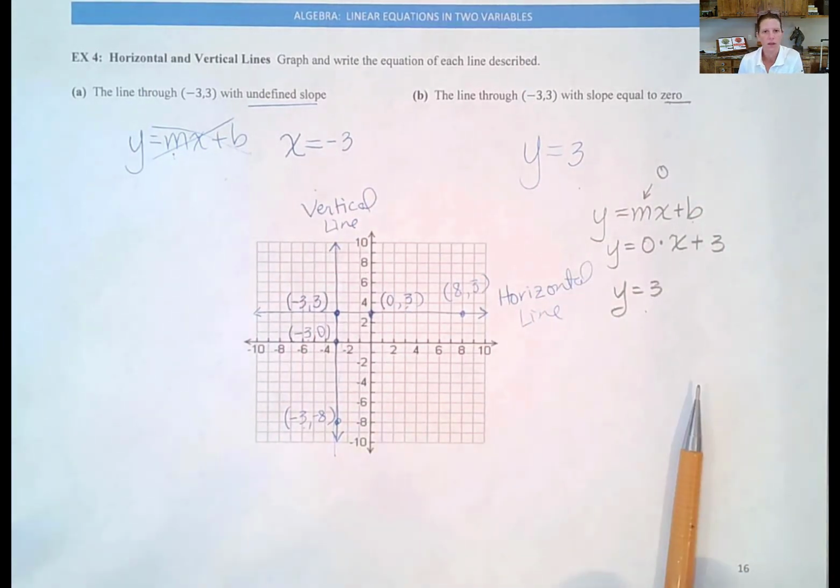Okay? In this section, we've talked about the slope-intercept form of the equation of a line. Good luck on these. Remember, show up, work hard, stay positive.